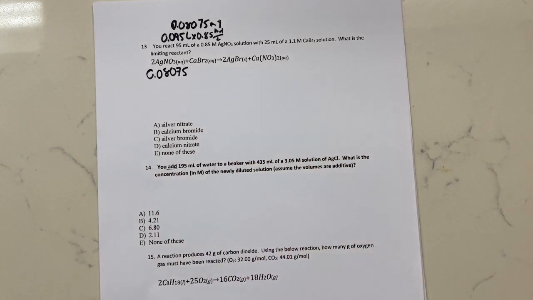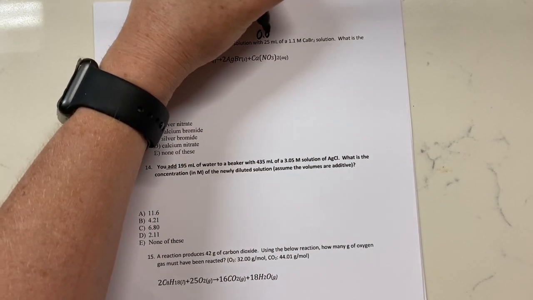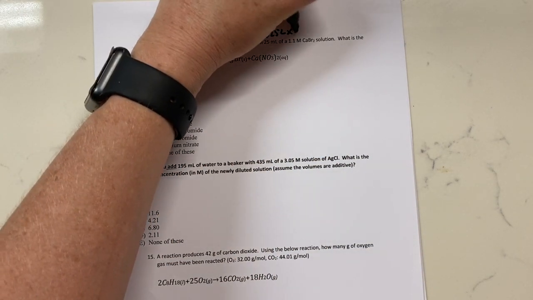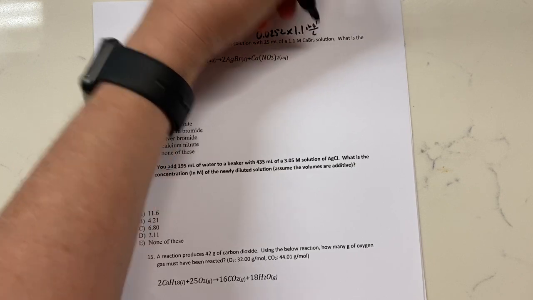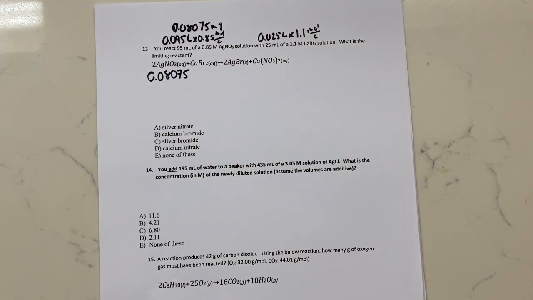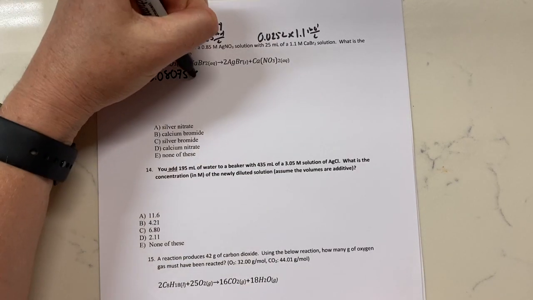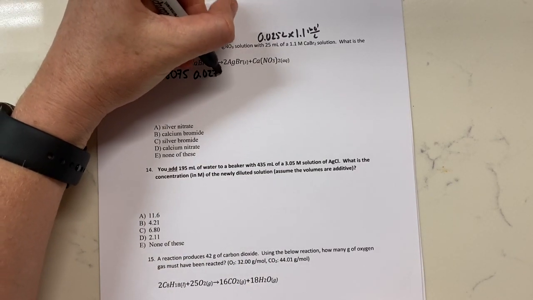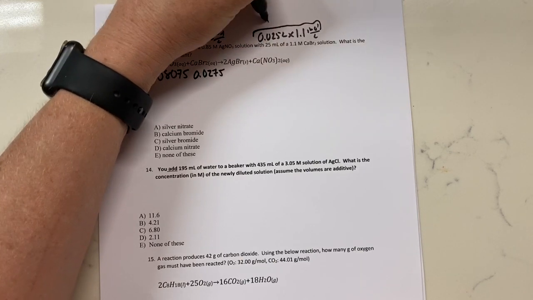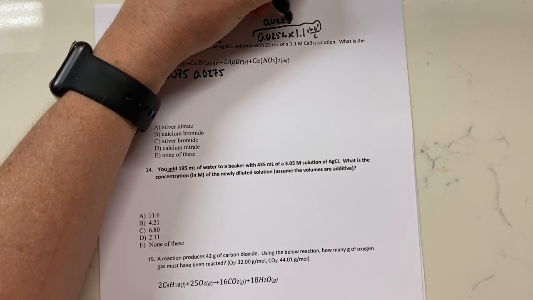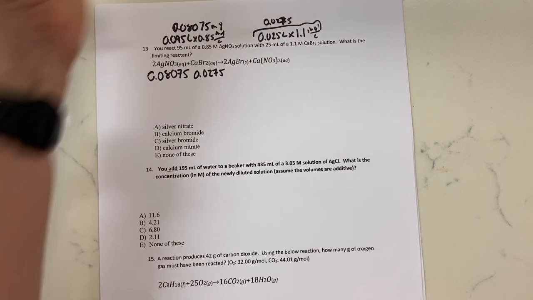Solution with 25 milliliters, in other words, 0.025 liters, times 1.1 mole per liter. I get an answer of 0.0275 mole.